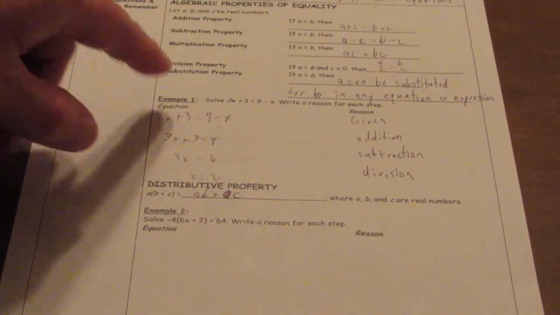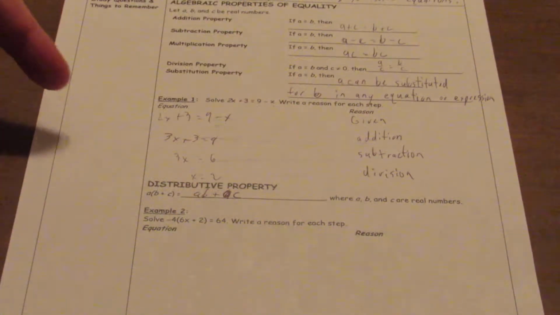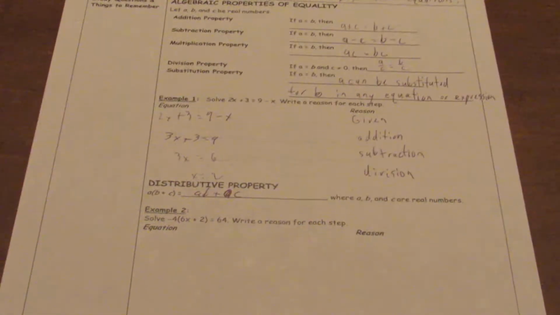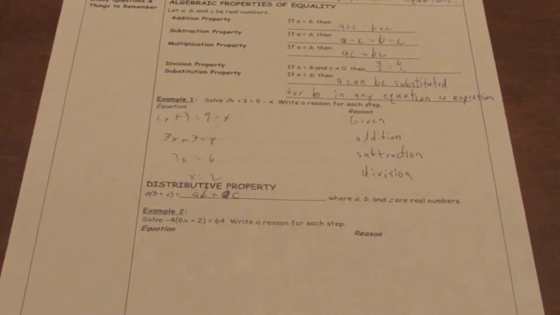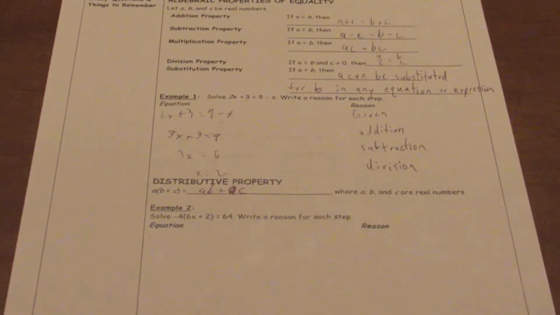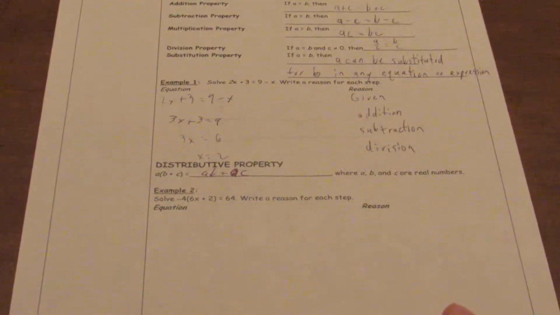So if we look at the one above, I could have subtracted the 3 first and then added the x. And that would change what you have here. It would also change this order.